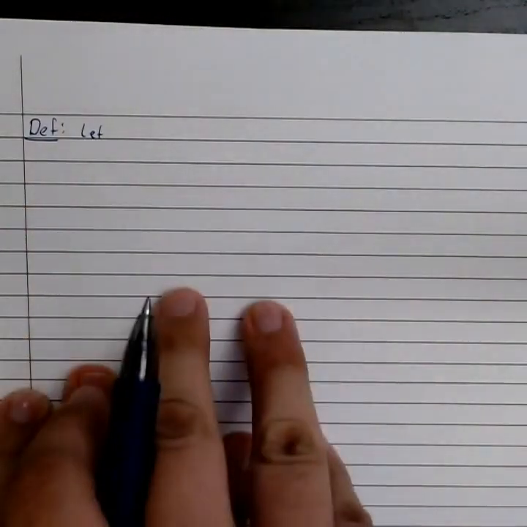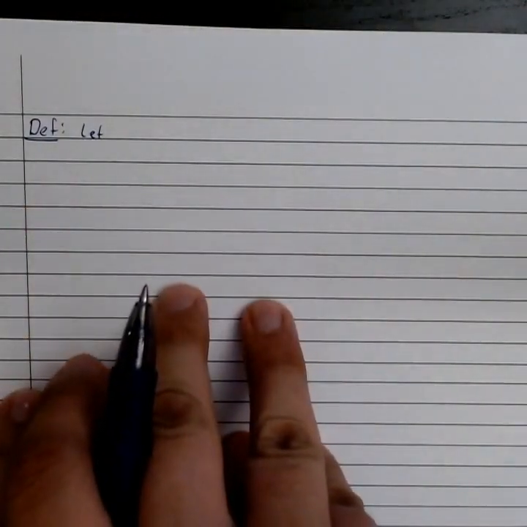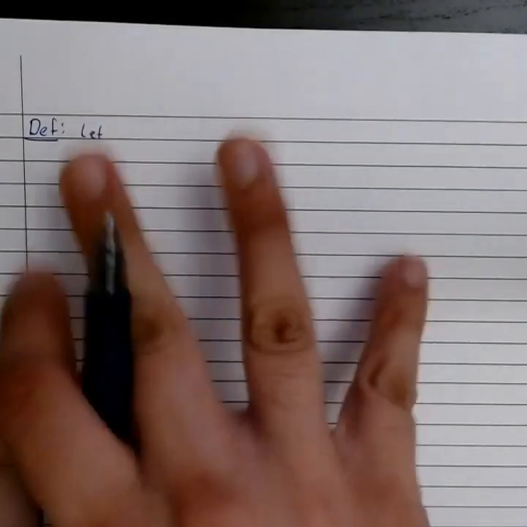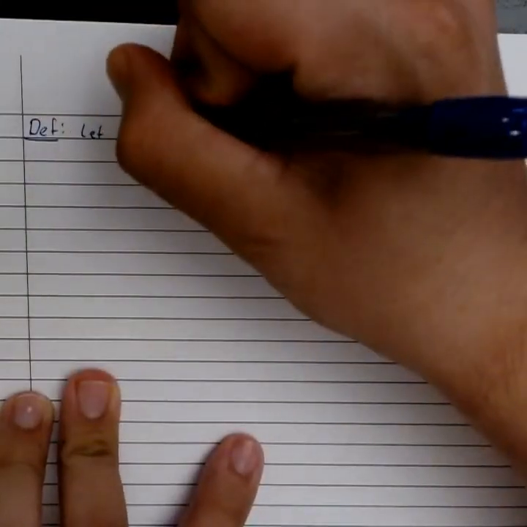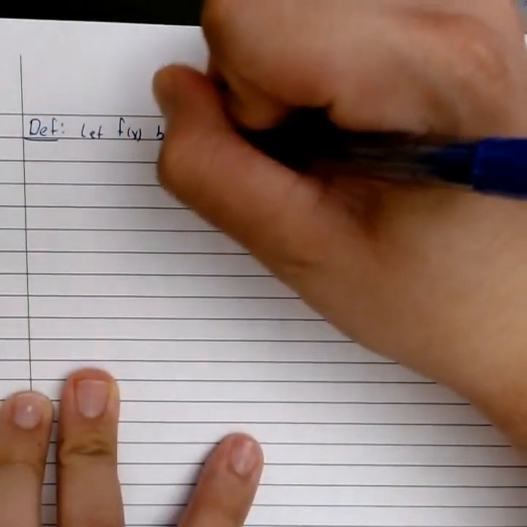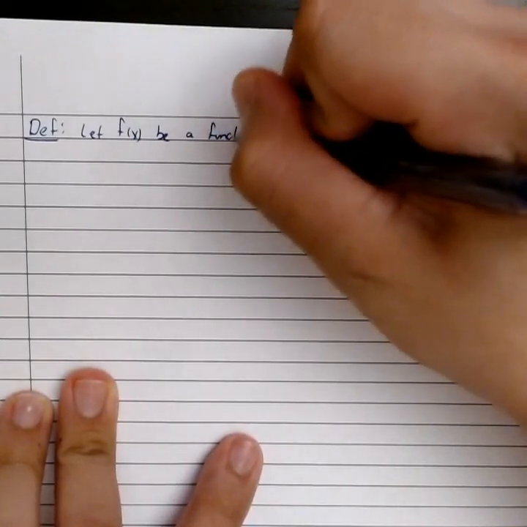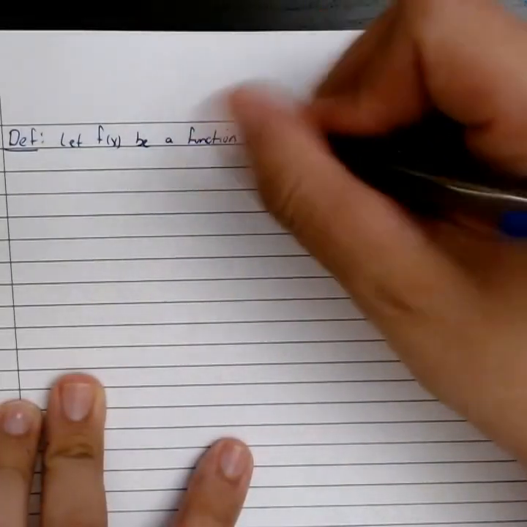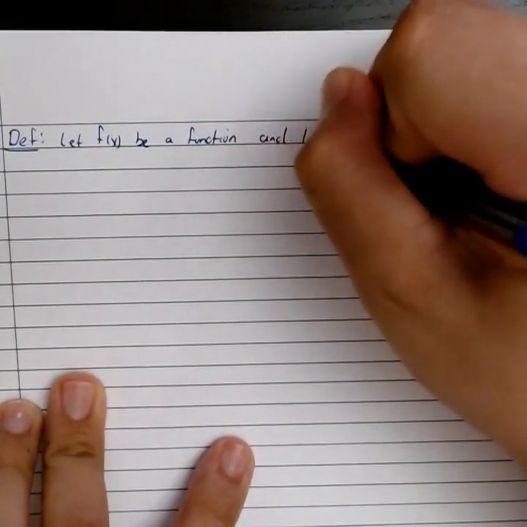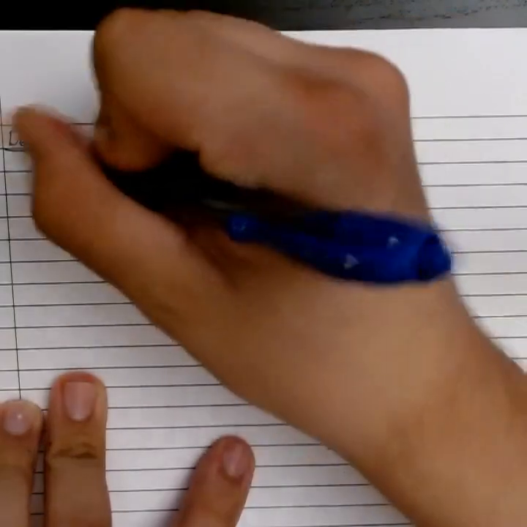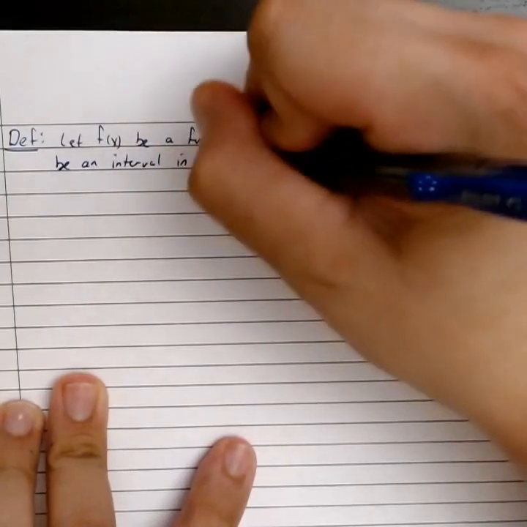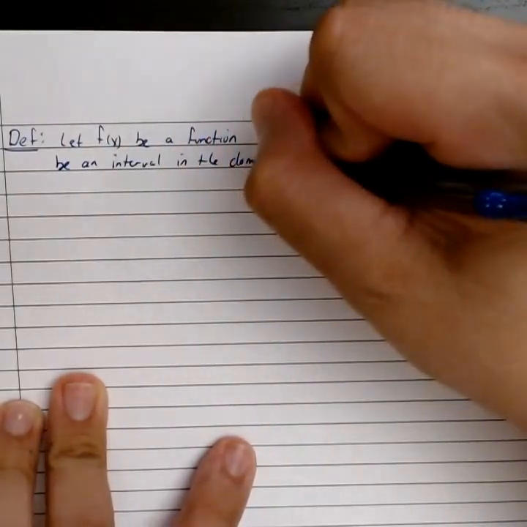All of this stuff might apply to graphs of equations that are not functions. We're not going to worry about that. You might have an equation that doesn't generate a function. Right now, we're just going to stick with functions. Let f of x be a function, and let I be an interval in the domain of f.